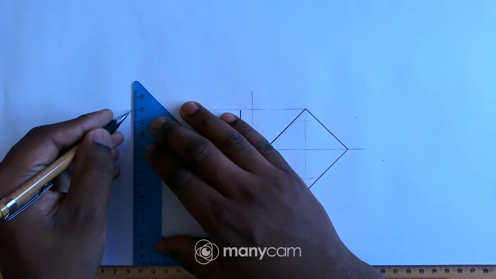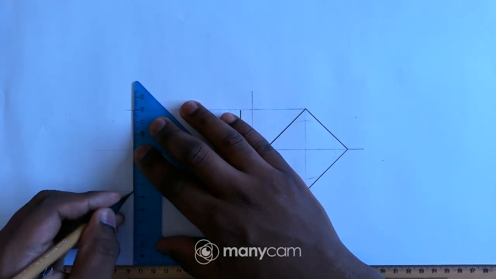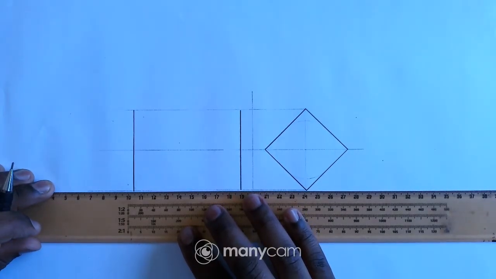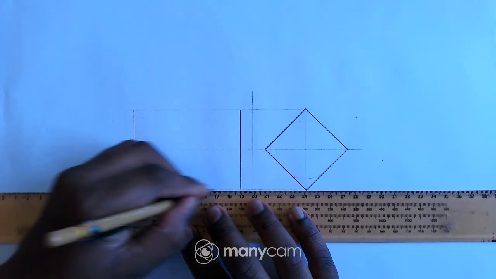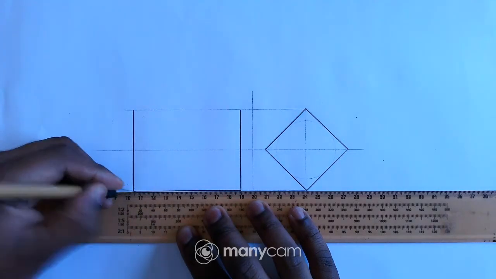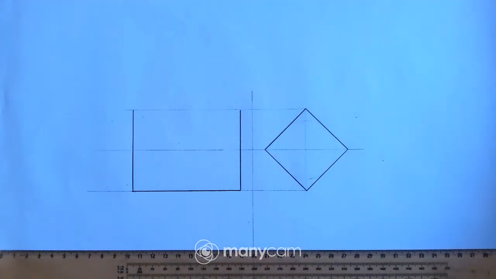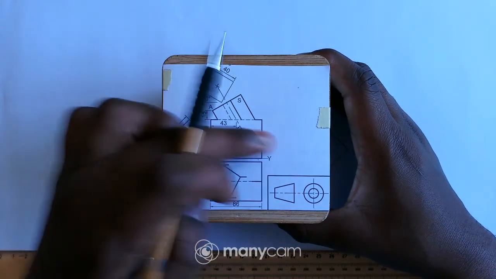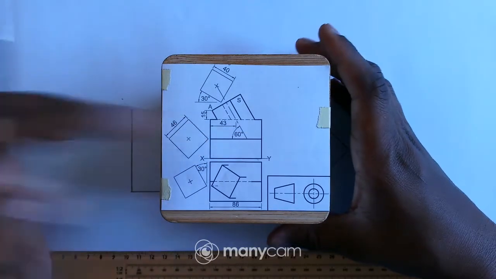Now I'm trying to draw the front view of these two prisms. Here I can just draw a solid line up to there. I also have this edge in the middle, but for now let me leave it as it is, right?